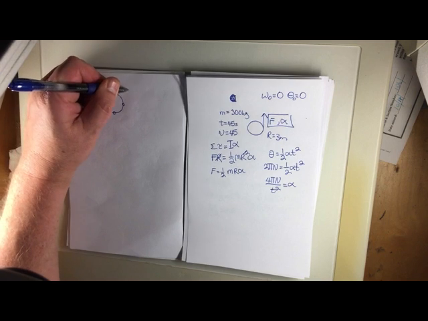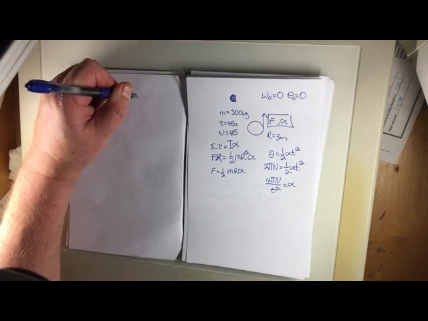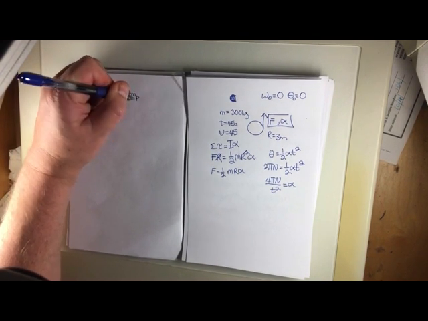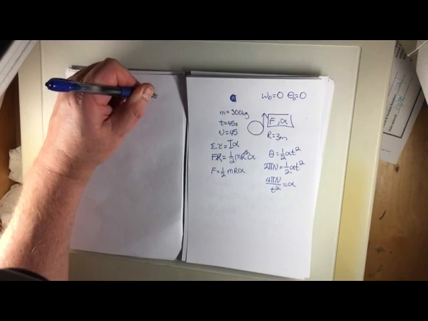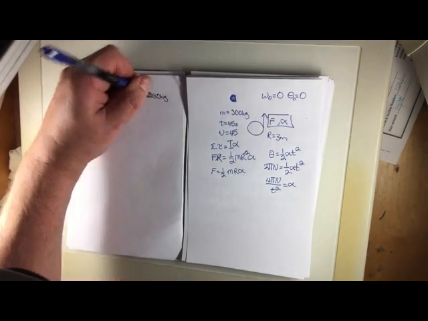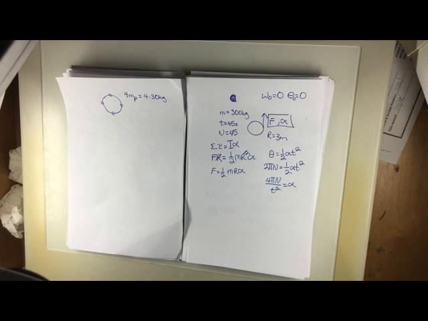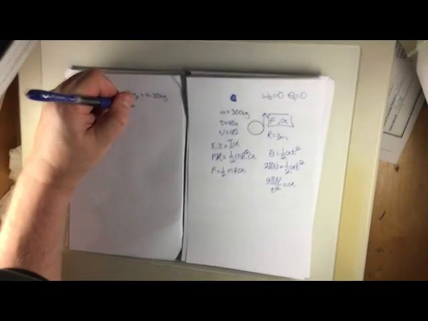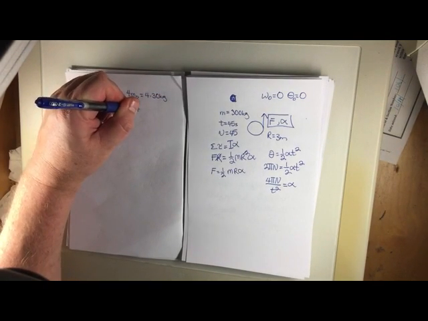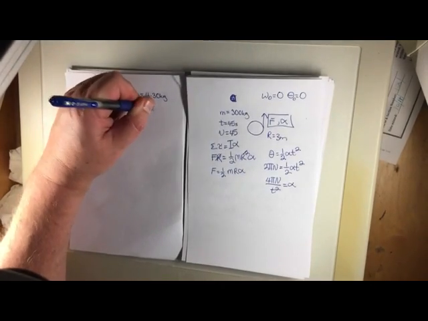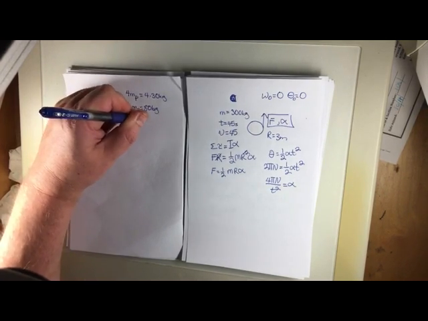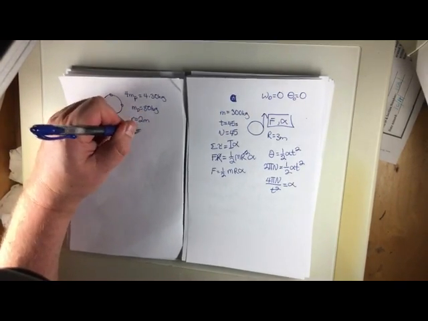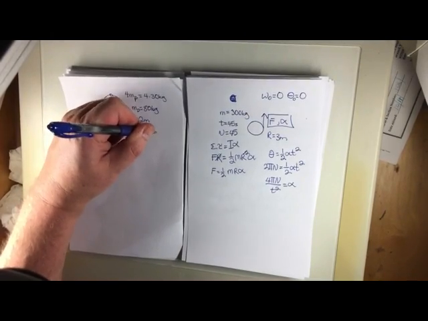Now, initially you have 4 point masses. Each of them are 30 kilograms. So you've got a total of 120 kilograms in point mass. The disc is 80 kilograms. The radius is 2 meters. The new radius is 0.5 meters.